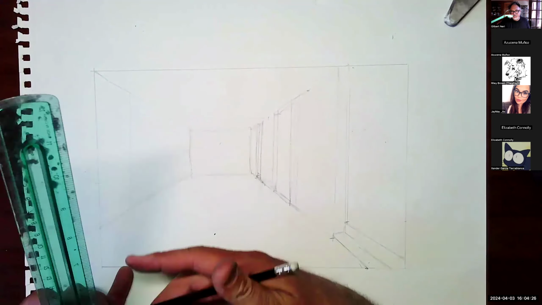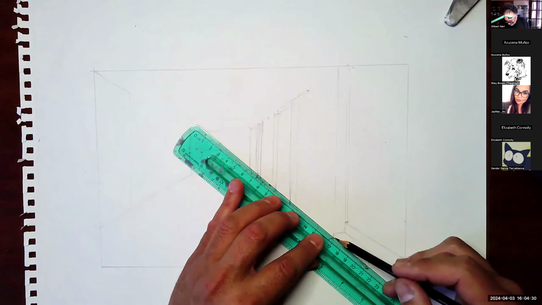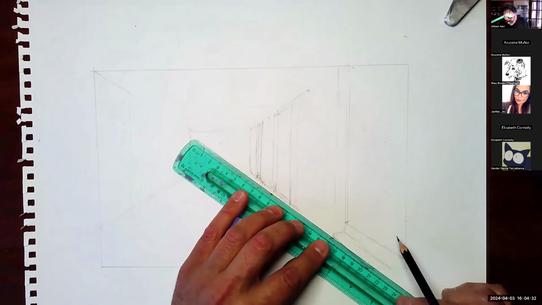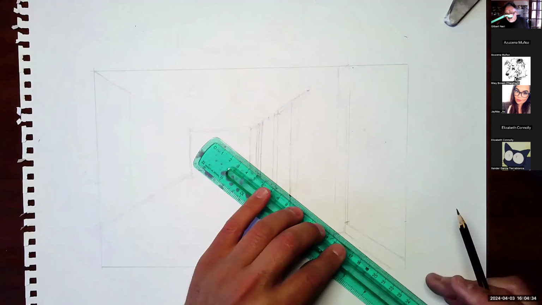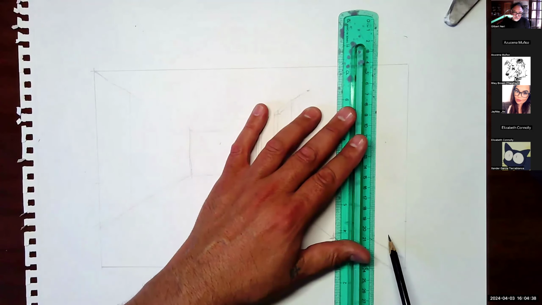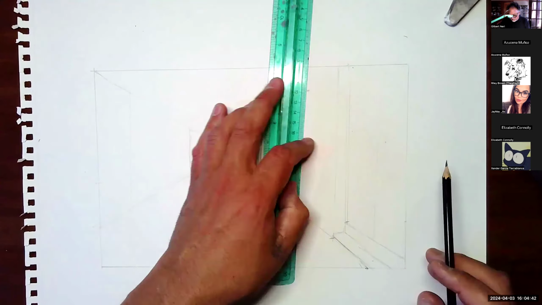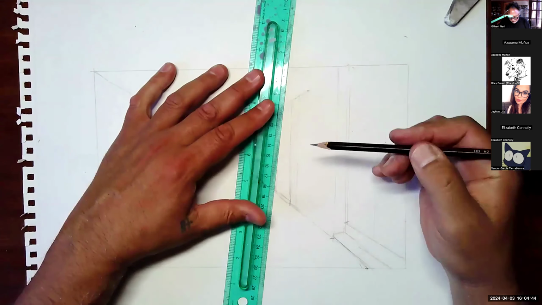Well, I'm kind of cheating using the ruler, but there's no cheating really in art, so no big deal. What I'm doing is using the ruler to give myself some guidelines that I can work around when I do the windows.